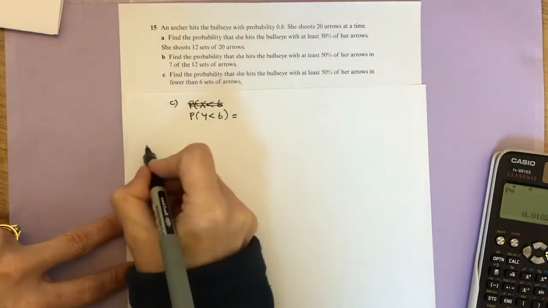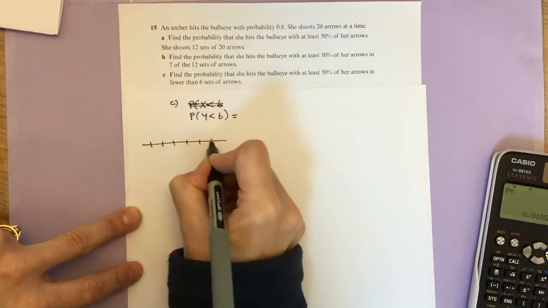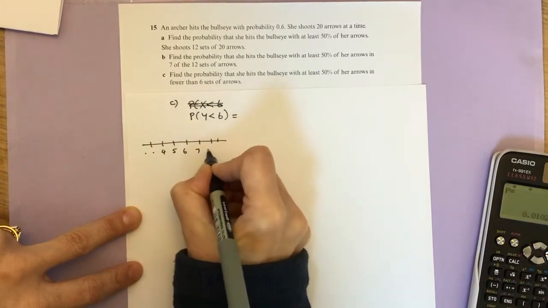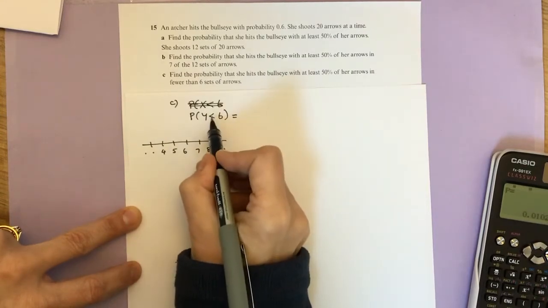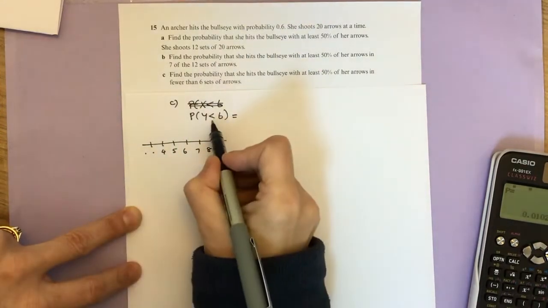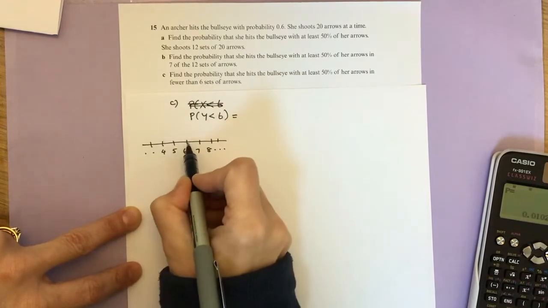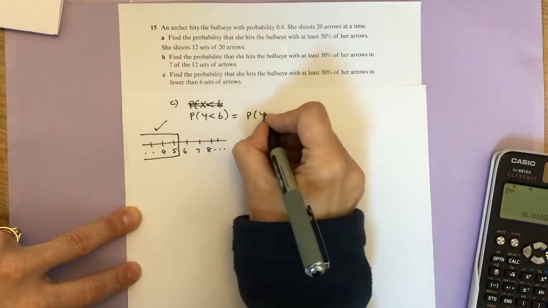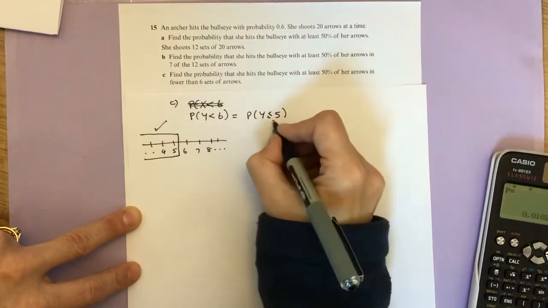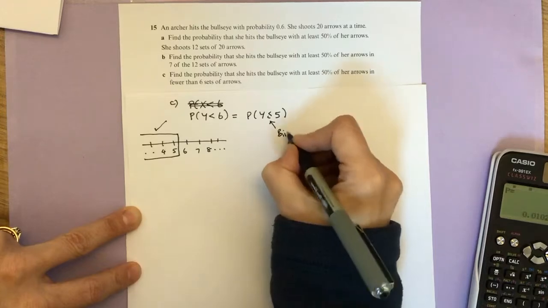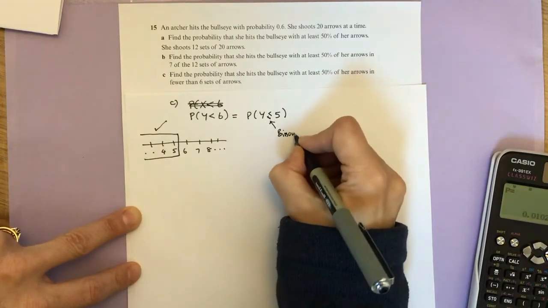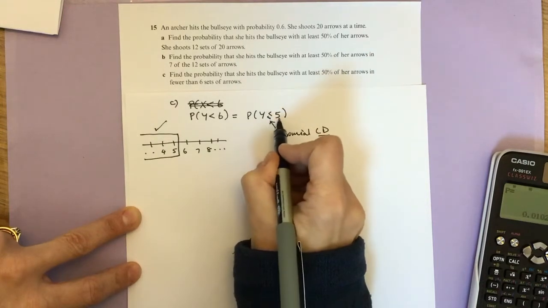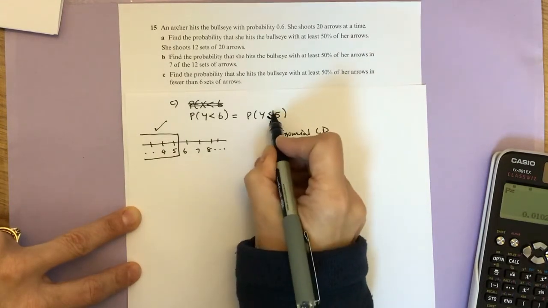Let's think about our number line. A couple of seconds just to make sure I'm getting this right. So for my binomial CD on my calculator, it only does less than or equal to, so I've got to change this to a less than or equal to. I want less than 6, so I don't want 6, I want everything less than that. So that's the same as the probability of Y being less than or equal to 5. And now this is definitely a binomial CD, cumulative distribution, because it's all the way up to and including 5. It's not just equal to 5, it's less than or equal to 5.